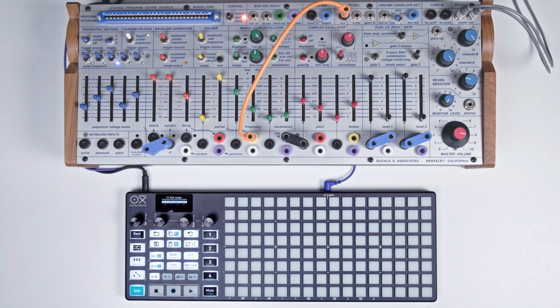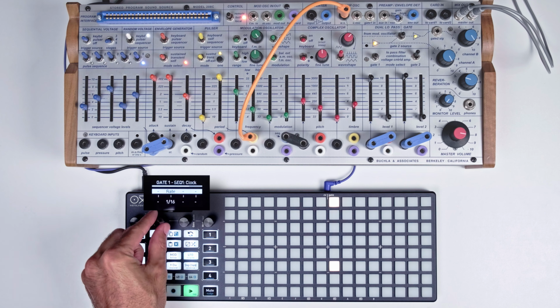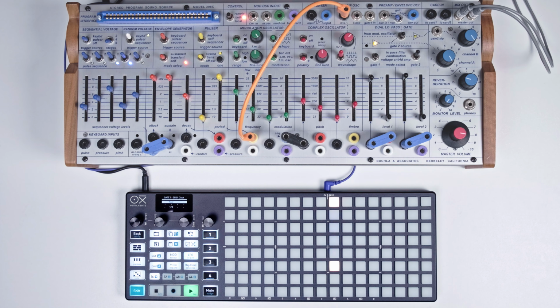Here we can define the time division. We want a slower one to sync our Easel pulser to the defined division. Now we are in sync as we wanted. Pretty easy, right?